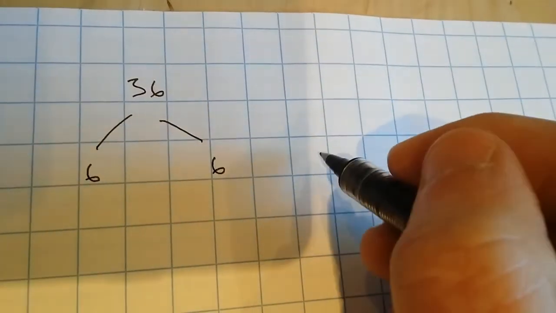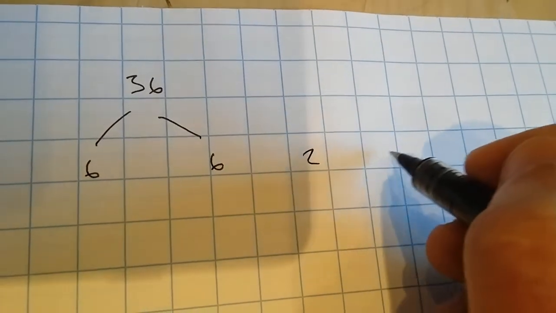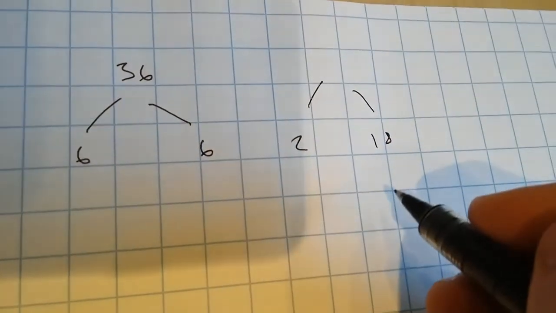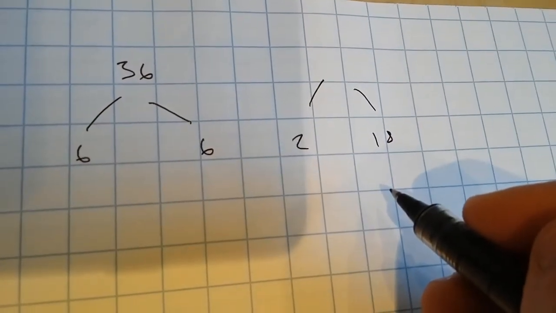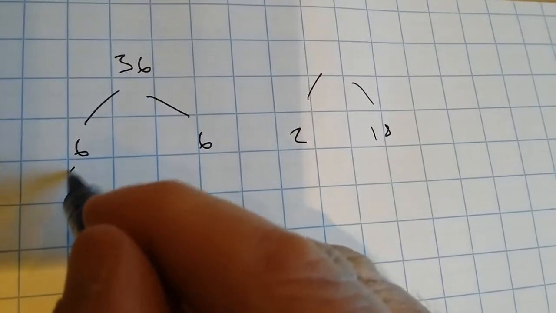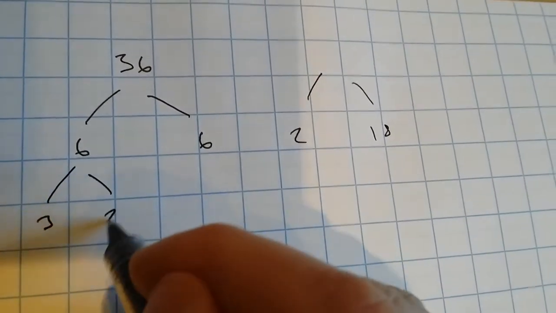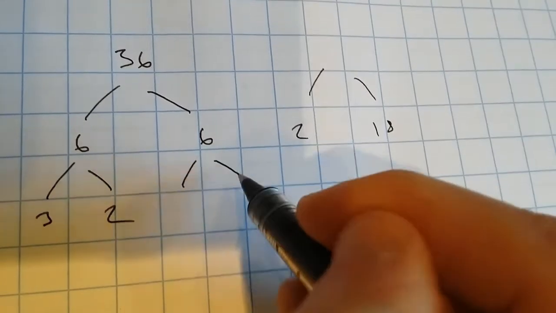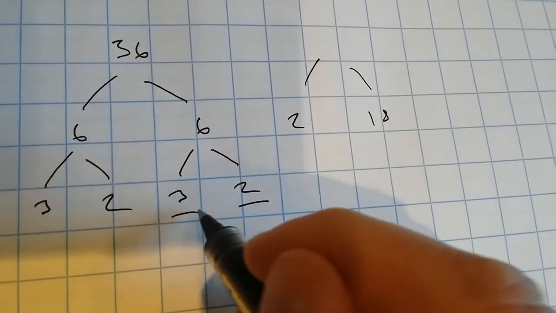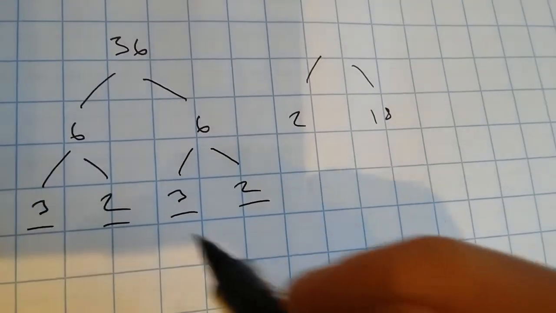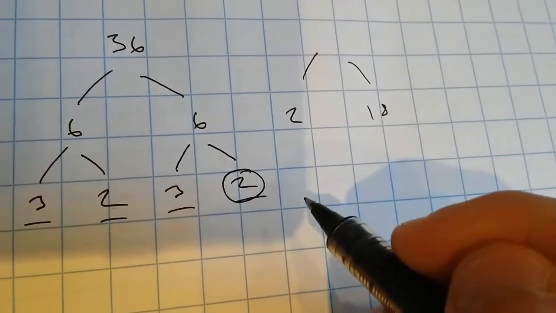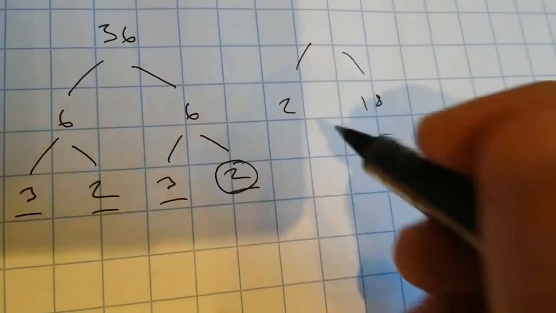You could have split it into 2 times 18. So we'll show both of these just to prove they do come out to be the same thing. Over on this one, 6 would split into 3 times 2. And again, 6 would split into 3 times 2. Now each of these is prime, can't split up, so you can just put a line under them, or what we saw earlier, they put a circle around them, whichever you prefer, just so you know got to the bottom.